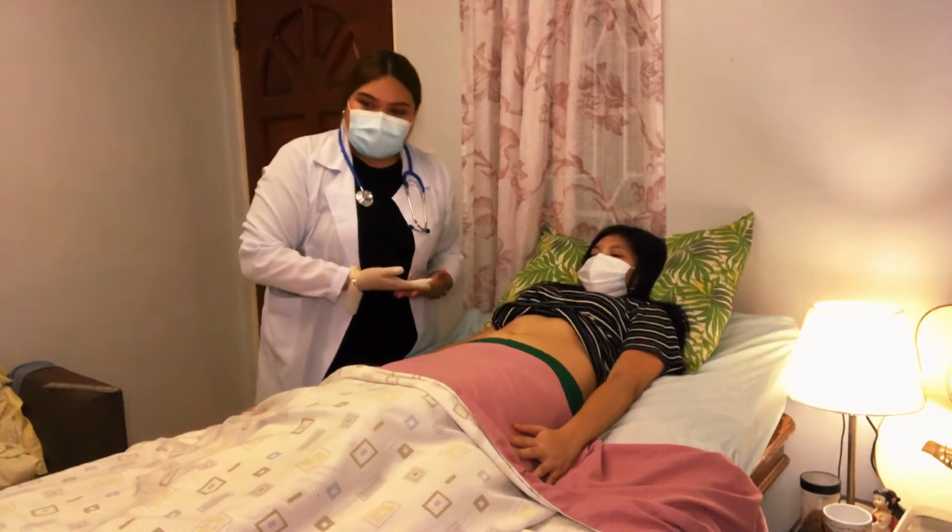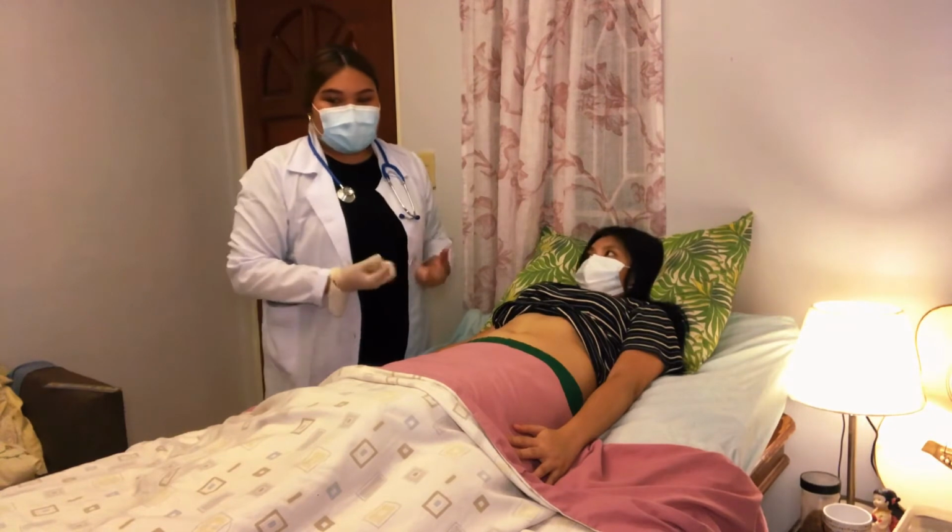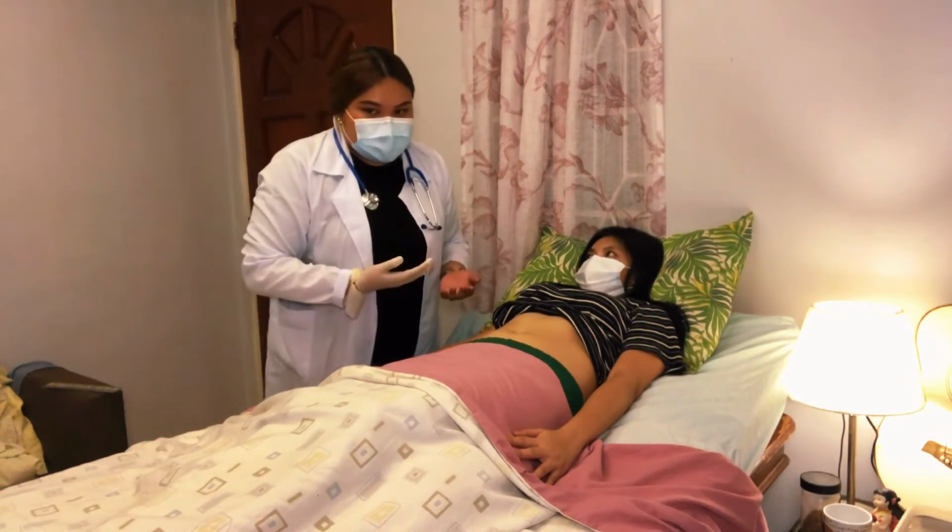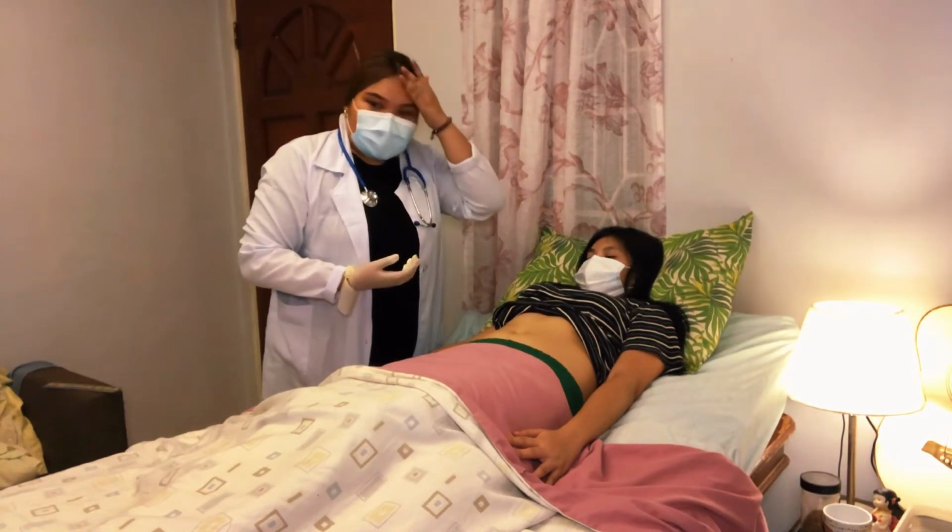Then for the palpation of the abdomen, perform light palpation first. Systematically explore all four quadrants.